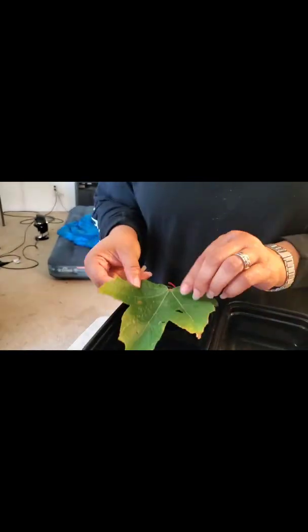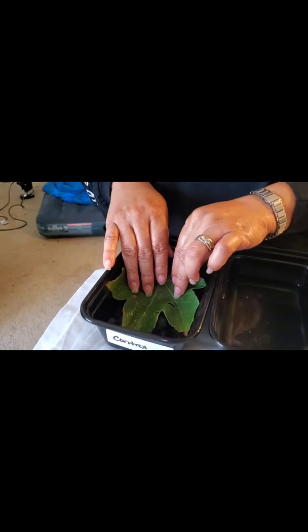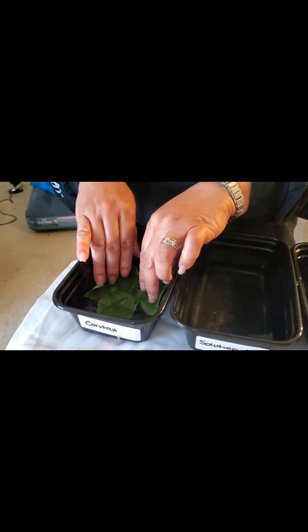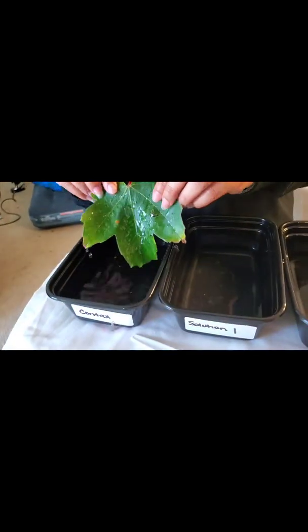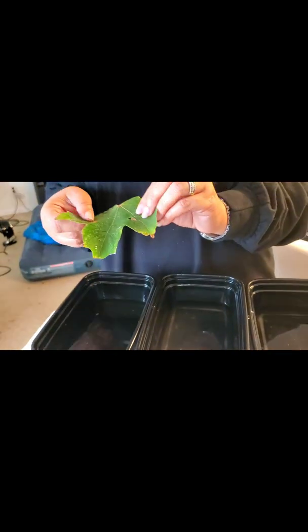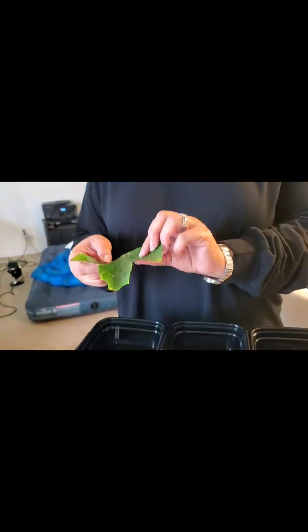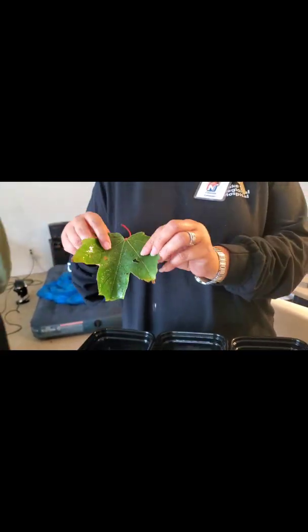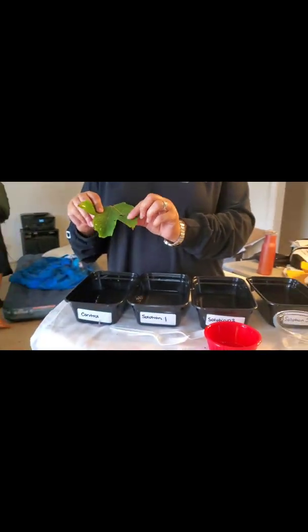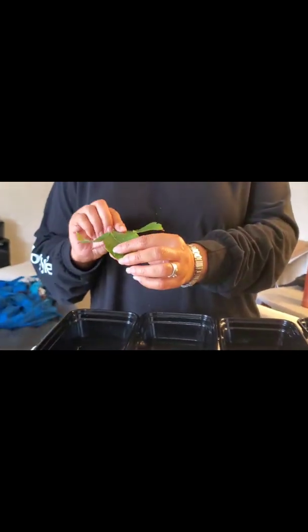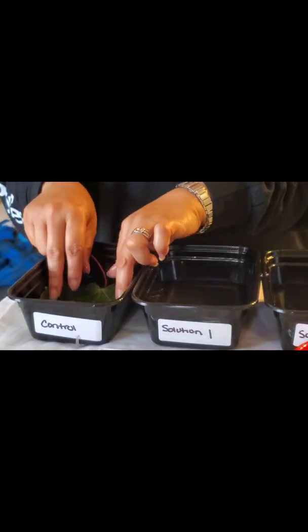Okay, and so now what I'm going to do is place a leaf in each one and make sure that it's covered. First, I'm going to note how each leaf is. So this is the first leaf that's going in the water, and it's firm and it's green, as you can see, and it's going in the control solution.